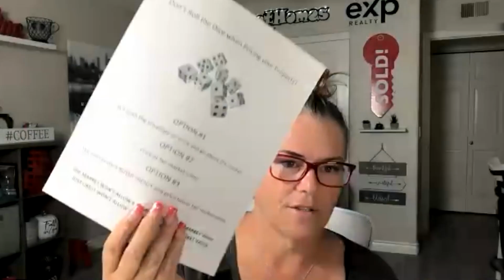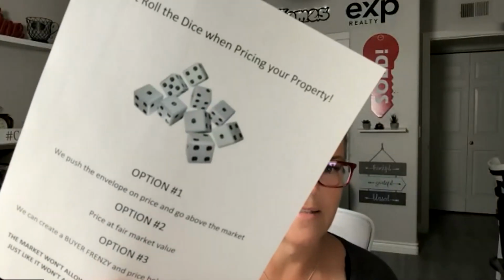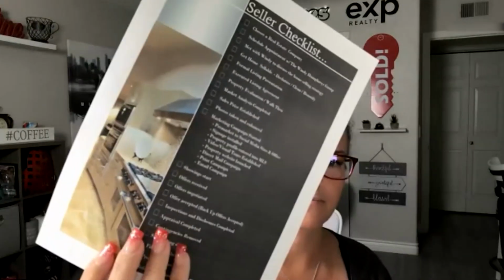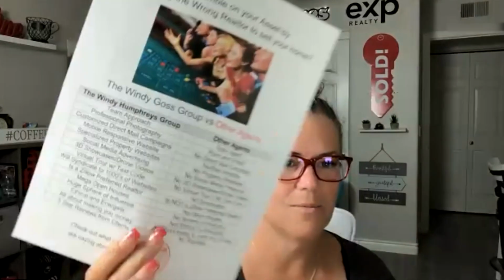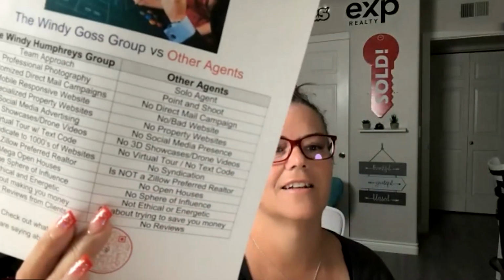And then we go through rolling the dice when pricing your property options, and then a home staging checklist, and then a seller checklist from start to finish. And then why gamble on your asset when choosing the wrong realtor to sell your home, what we offer versus other agents.